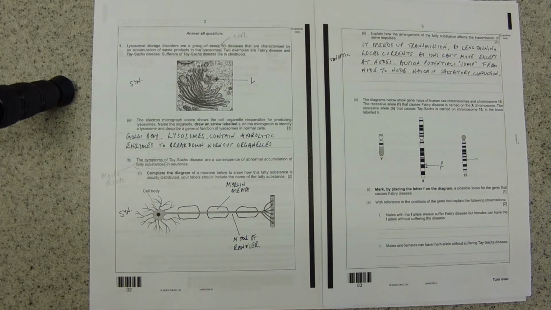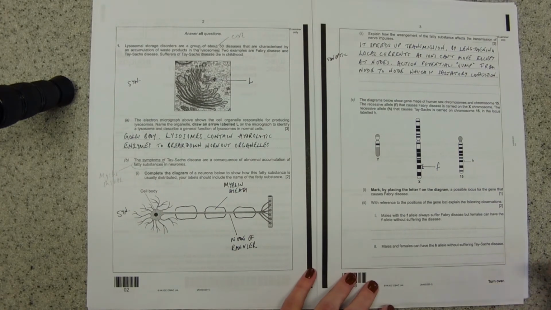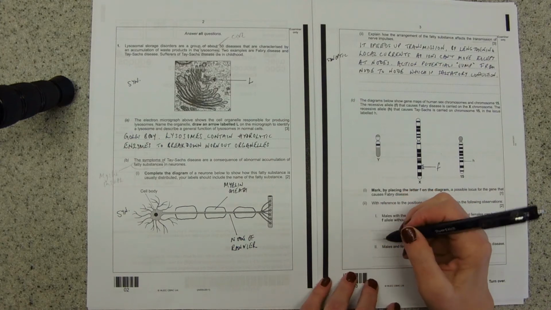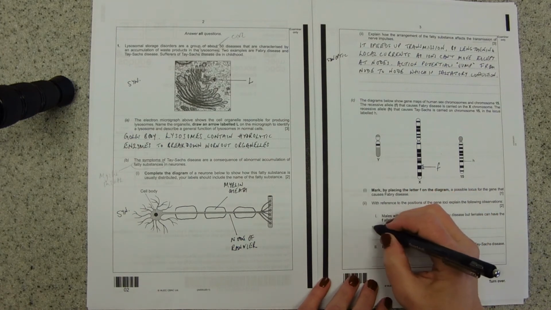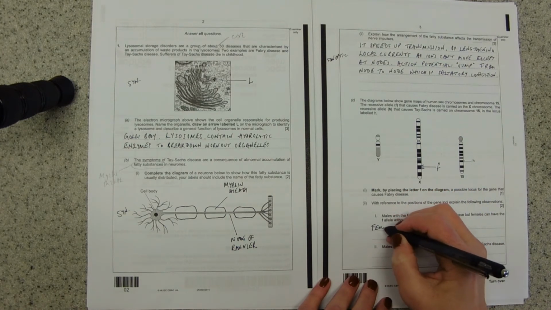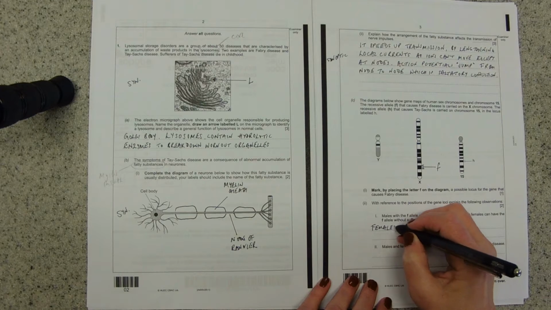With reference to the positions of the gene loci, explain the following observations. Males with the F allele always suffer Fabry disease, but females can have the F allele without. So again, standard answer, isn't it?